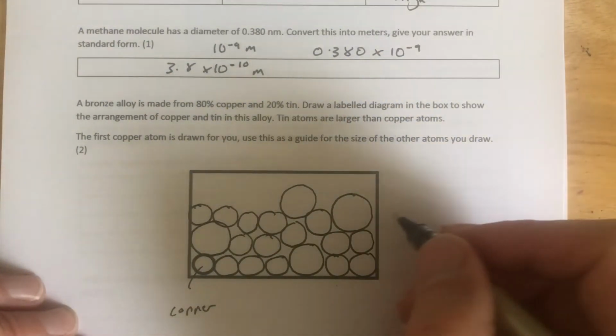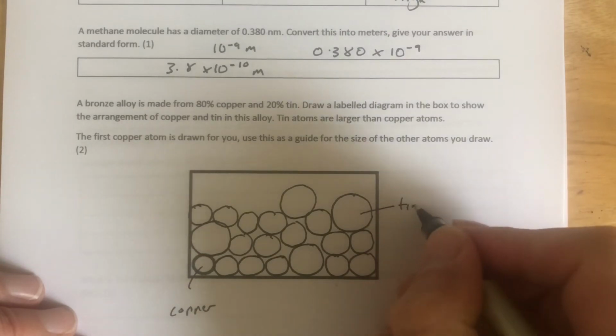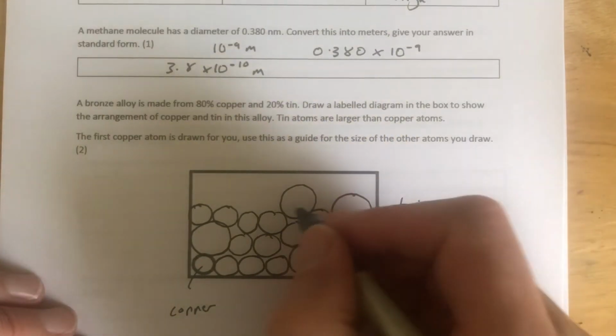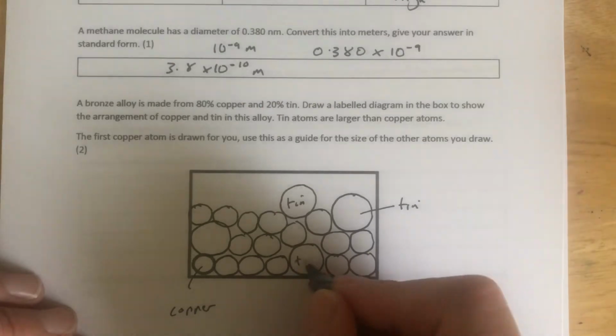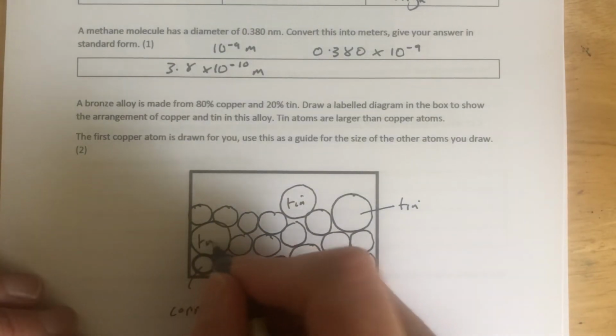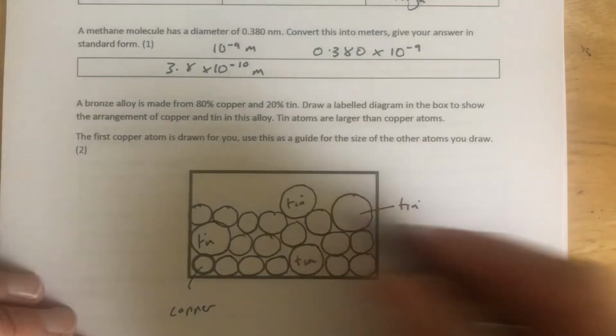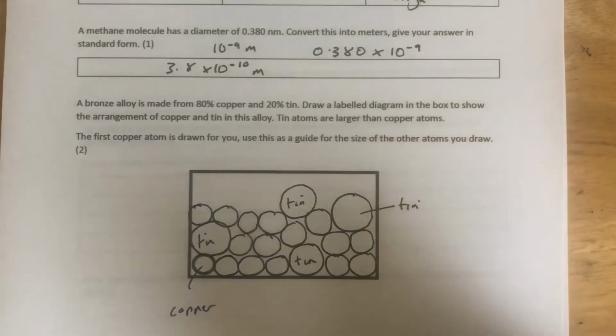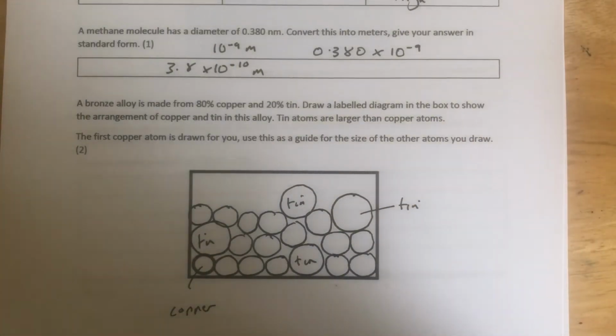So we can label these tin ones, can't we? Tin, tin, tin, tin, if you like, yeah. And we can carry on and just fill the whole box. And at the end of it, we're just going to have a mixture of copper and tin.